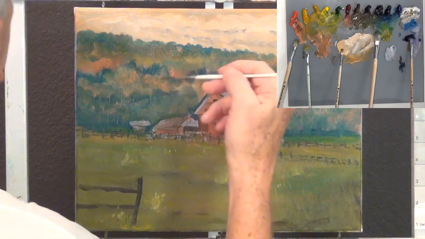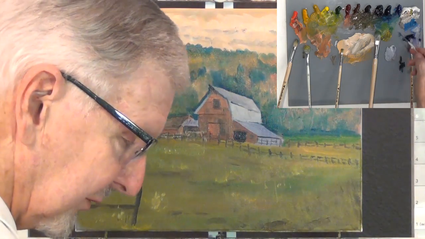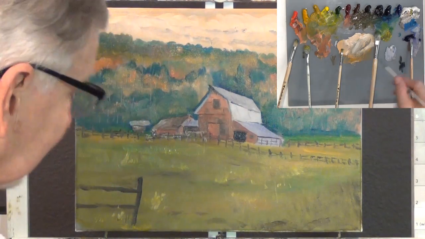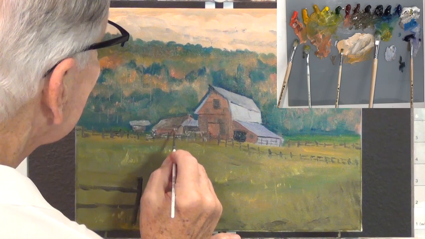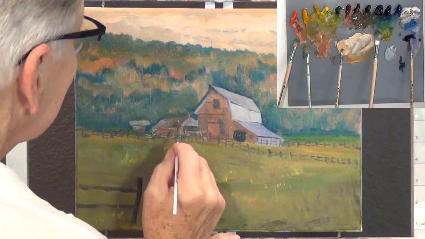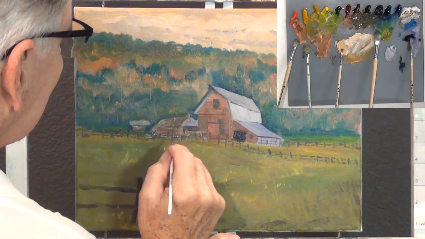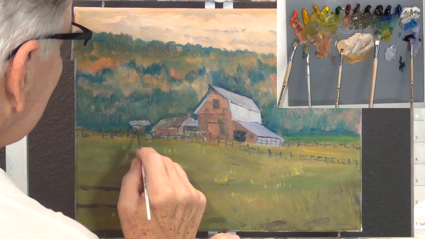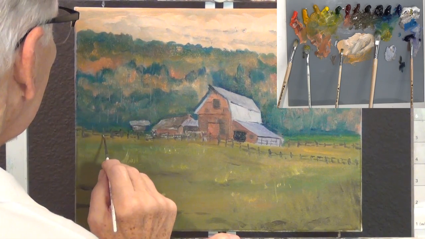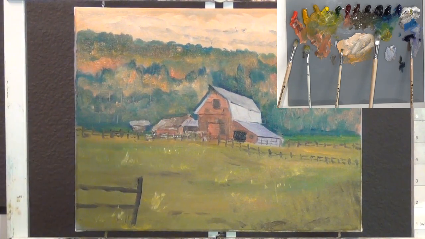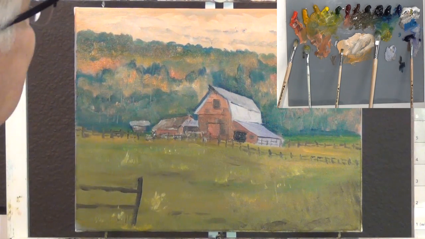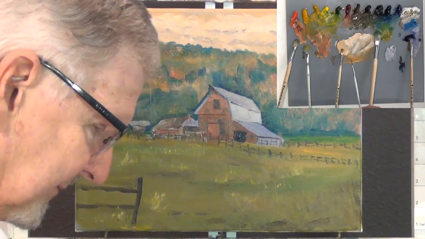Yeah, it's like paint peeling off of this building and stuff. I'm not going to try to mimic all that. I'd drive myself crazy if I did all that. But anyway, I think I'm getting pretty happy with that. I think I will see if the clouds need anything else. I think they're pretty well done.